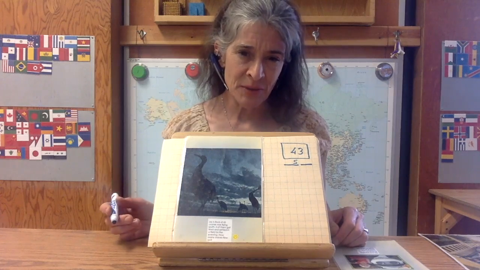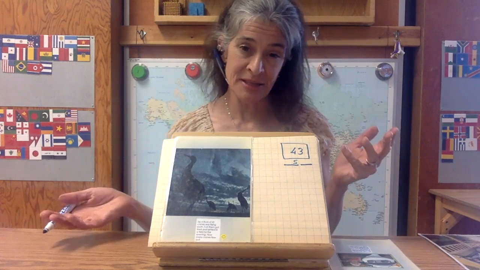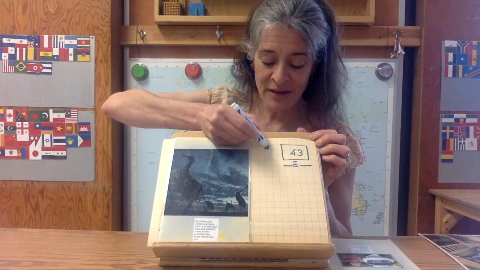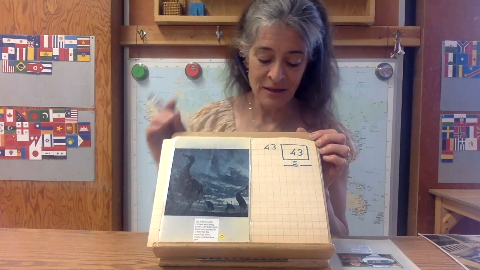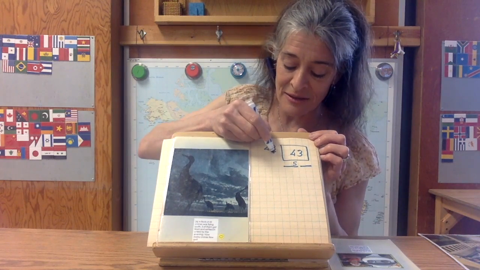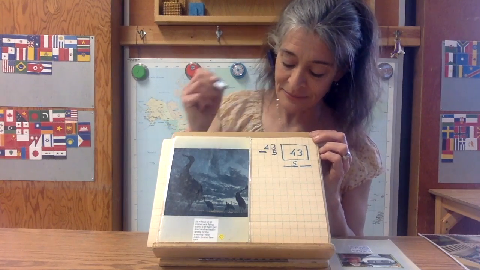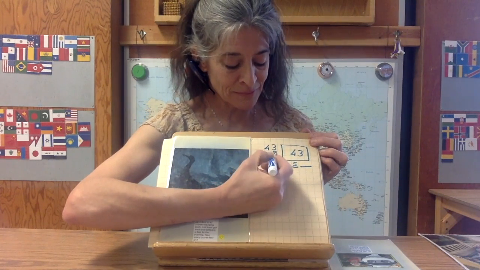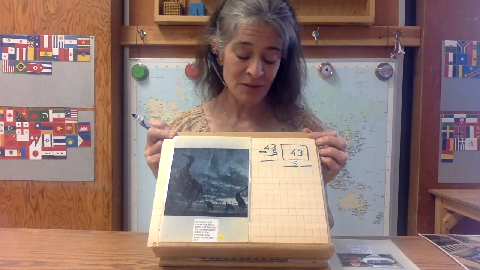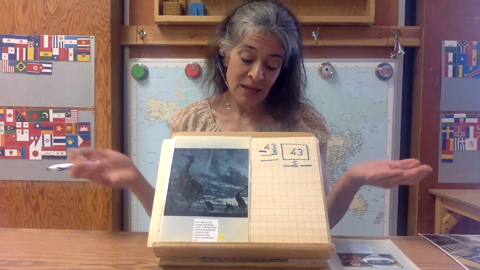This time it does matter which number goes on top. The big number has to go on top because you can't take a big number away from a little number. So we're going to write 43 for our minuend and 5 for our subtrahend, and a takeaway sign. And we're going to do units first. 3 take away 5. You can't do that.